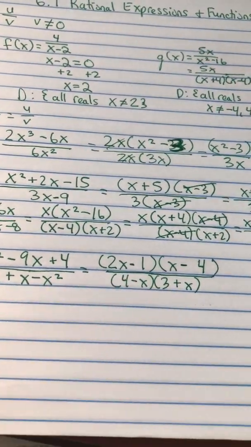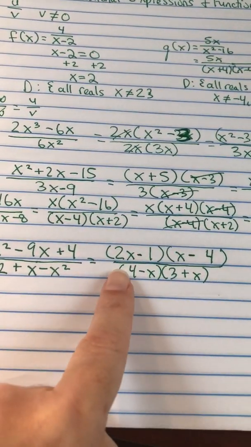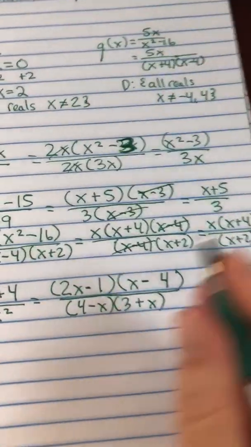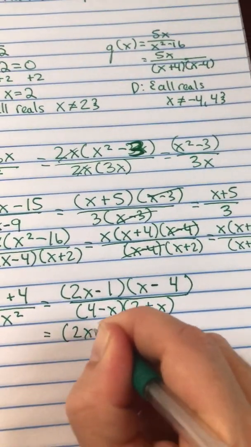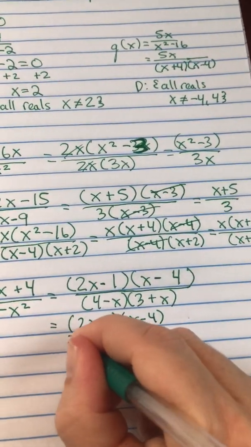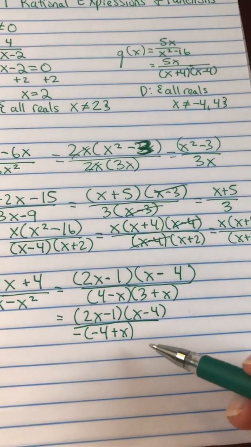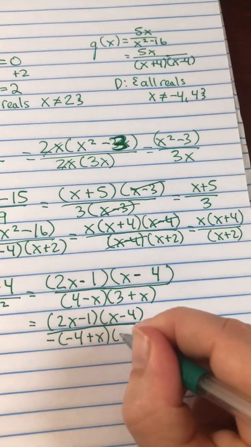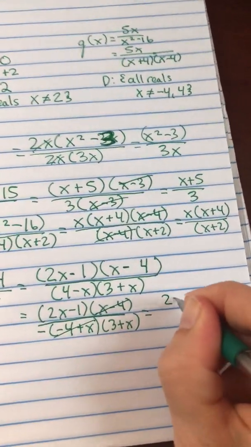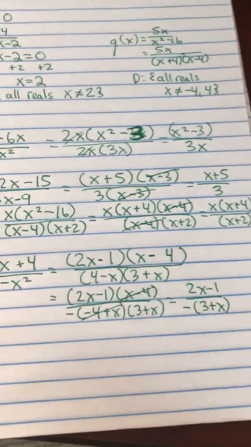So here we don't have any factors in common that we can cross out, but x minus 4 is very similar to 4 minus x. So I can factor out a negative down here, and I'll get 2x minus 1, x minus 4 on top. If I factor out that negative, I'll get a negative 4 plus x, which is the same as x minus 4. And that's times 3 plus x. Now I can cross this out, and I'm left with 2x minus 1 over negative 3 plus x.